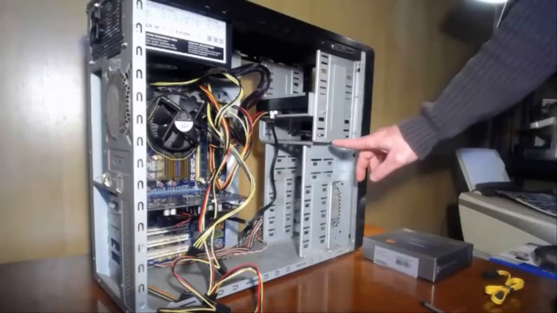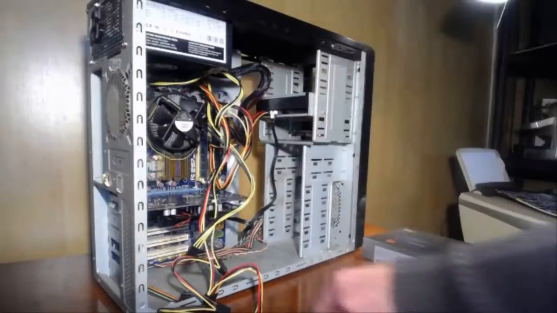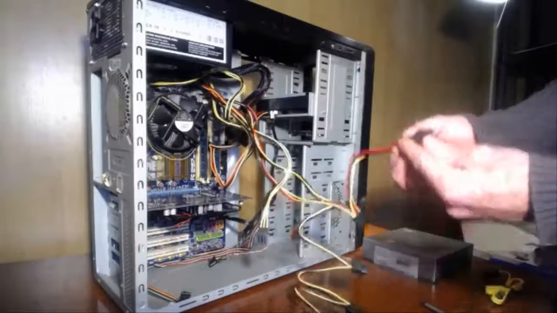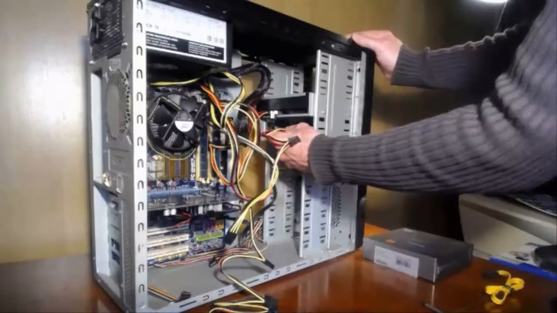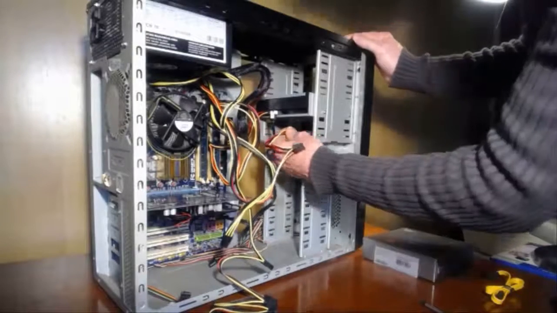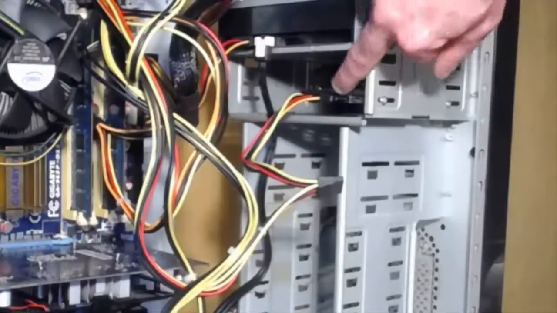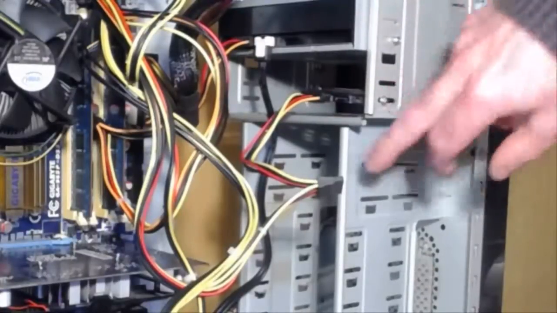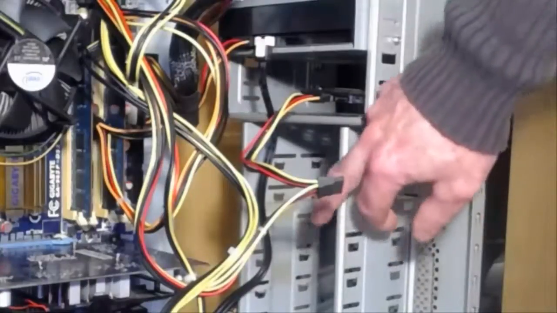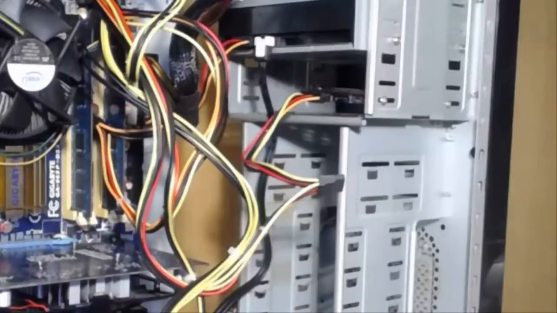And once you have it mounted, then you can see it there. You connect the SATA connector for the power. It's not very clear, but you can see that's where the hard drive is, and it's just got 2 screws in it. But as I said, you can get a mounting plate for the solid state drive and install it that way.